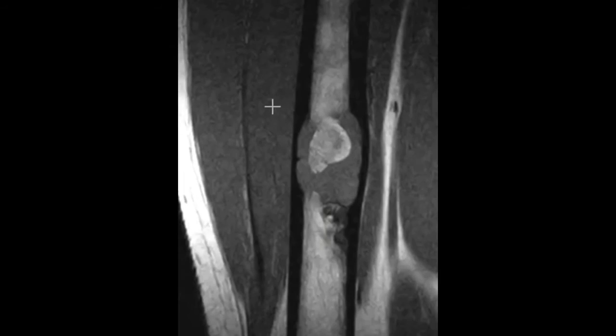If we put up the sagittal image here, we see the same thing. This is kind of peculiar. You can see that nice, clean, sharply defined margins. There's no edema within the cortex, no perilesional edema. And you can see the endosteal scalloping, minimal expansion. Here's that fibrous area again down here and bone sclerosis.